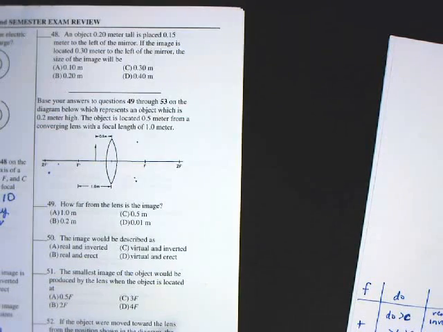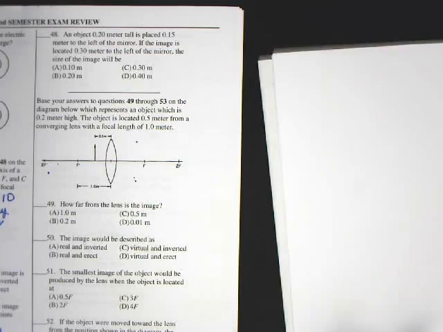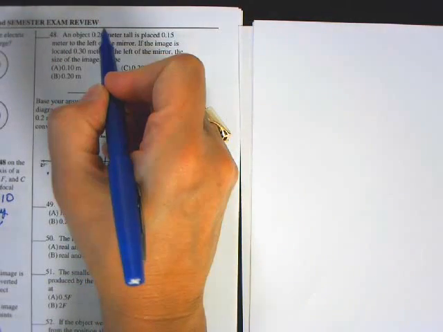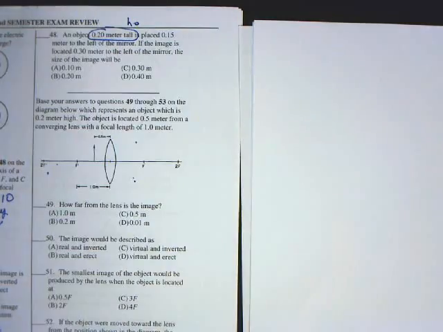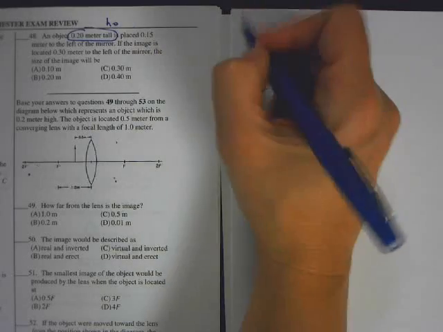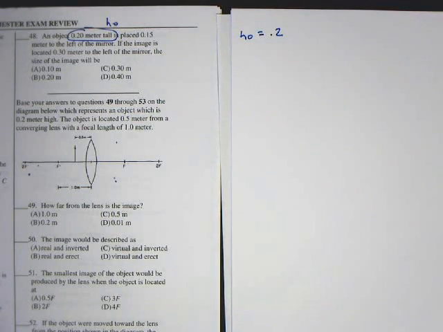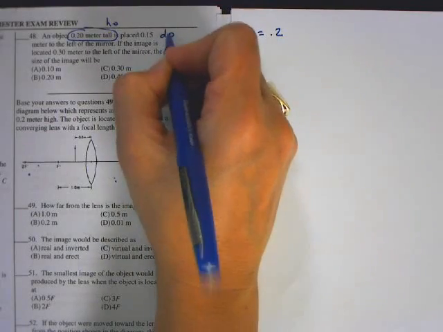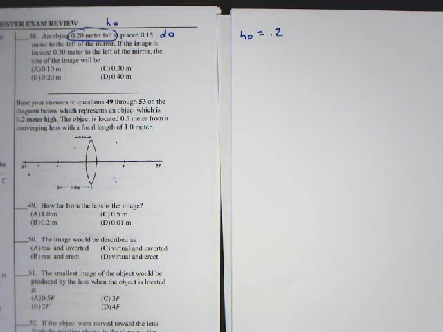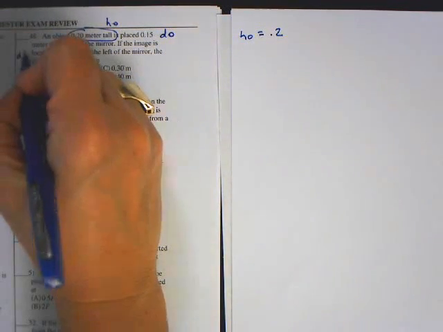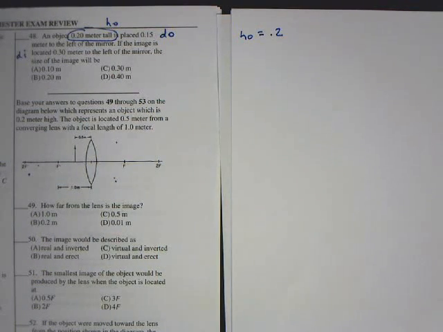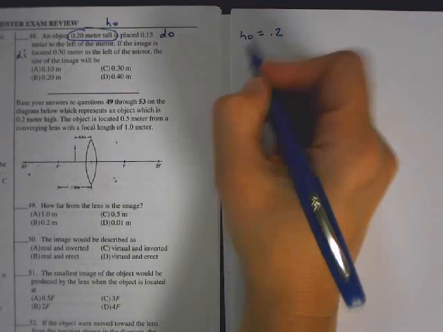The next one says, an object 2 meters tall. As I'm reading it, this is the height of the object, so I want to identify that. Again, when you're doing the test, you should hold your scrap right next to the test like this. So maybe you could write here HO is equal to 0.2. It's placed 0.5 meters to the left of the mirror, so that's going to be DO. And then it says the image is located 0.3 meters to the left, so that's going to be DI. And now it says to find the size of the image, so we want to find HI.